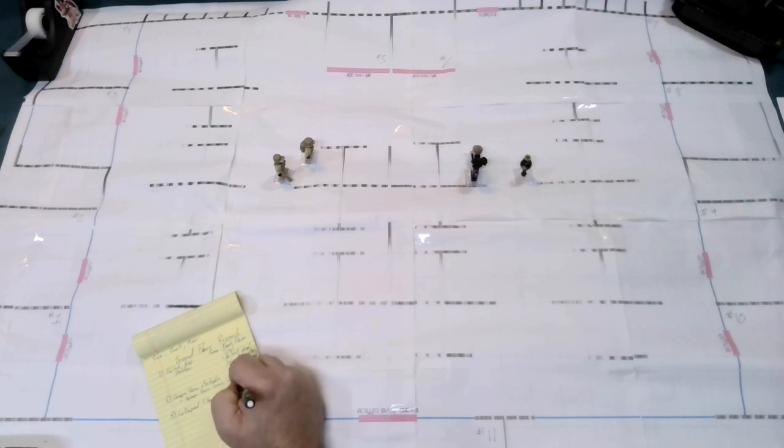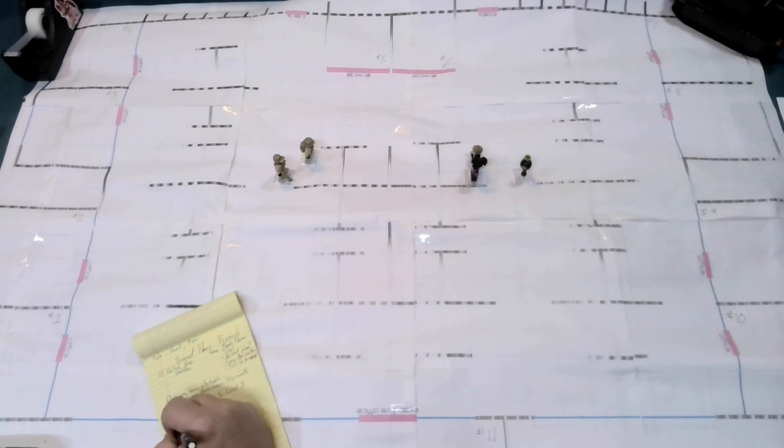Level 3 here. All right, and then we're going to go to 4. So we have 4, that very corner office. I think what we'll do is we'll find some more skeletons.